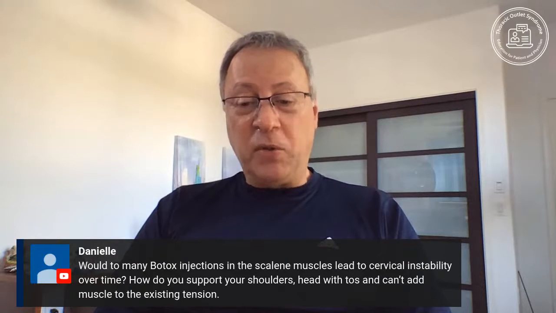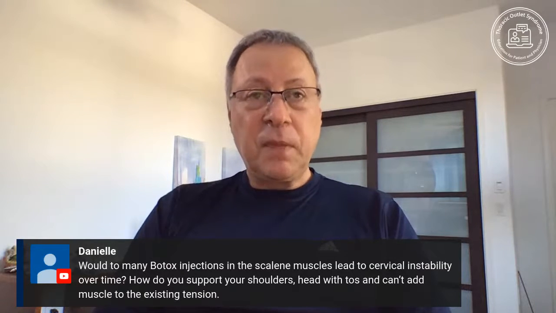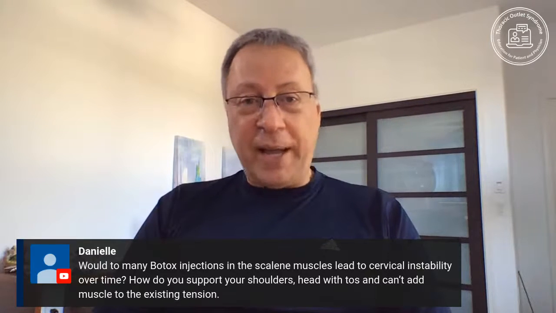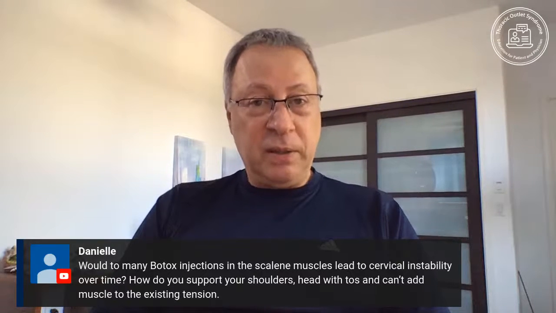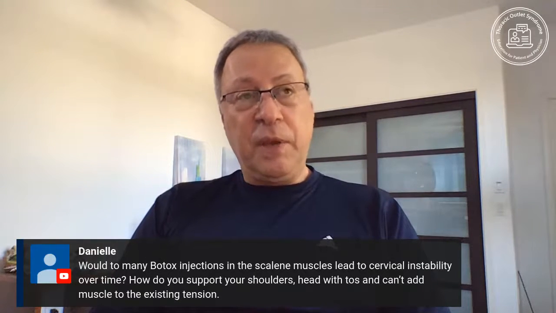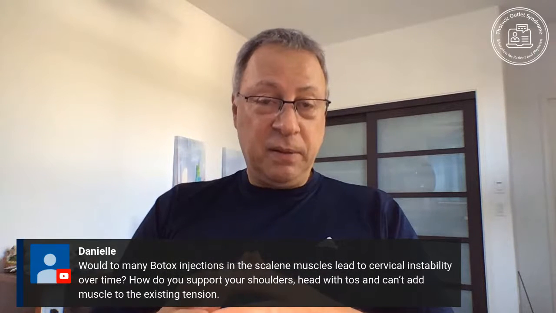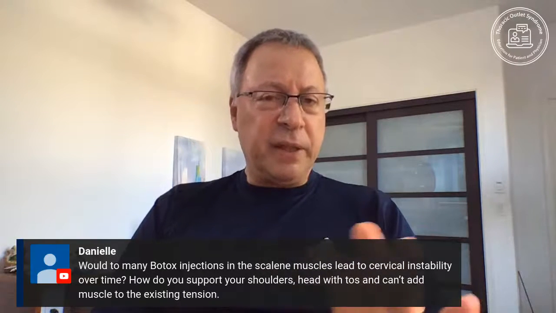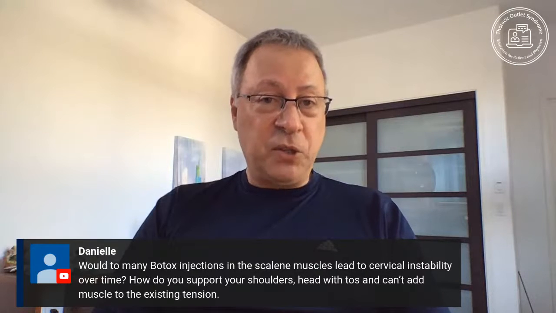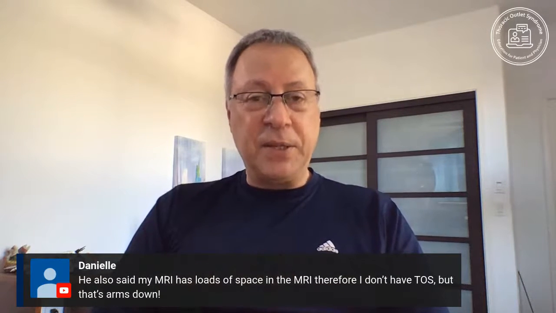My MRI has "loads of space." The physician says I don't have TOS. So I'm not looking at your MRI, and so I can't offer my professional opinion. Hopefully they did it with your arms down and your arms over your head. If your arms are over your head and the clavicle and the rib don't come too close together, then that space, the costoclavicular interval, is likely okay. But there are other causes of TOS, like abnormal muscles and abnormal nerves that take unusual courses. So there are plenty of other things we look for besides that space.